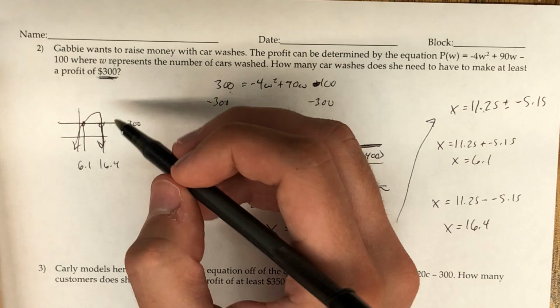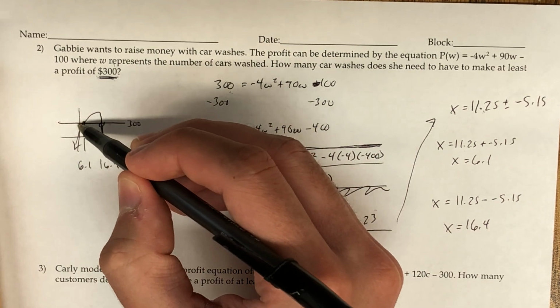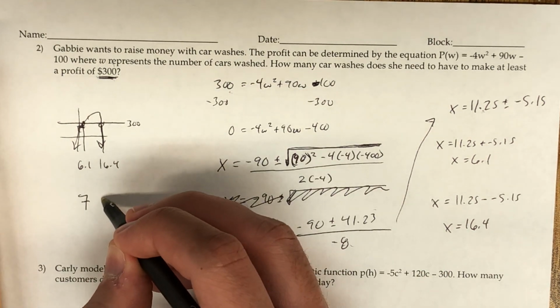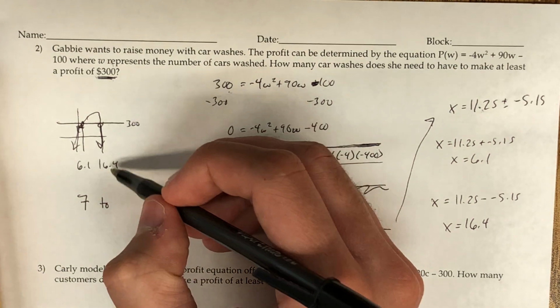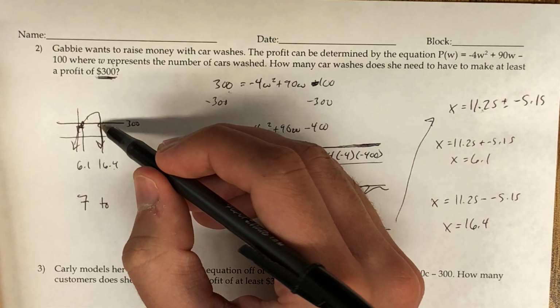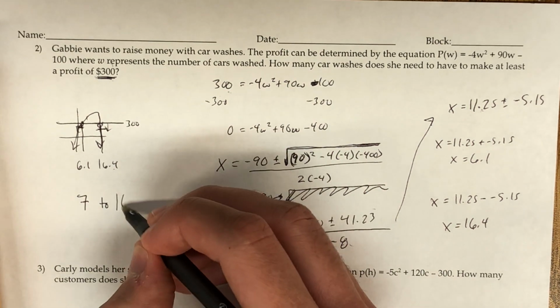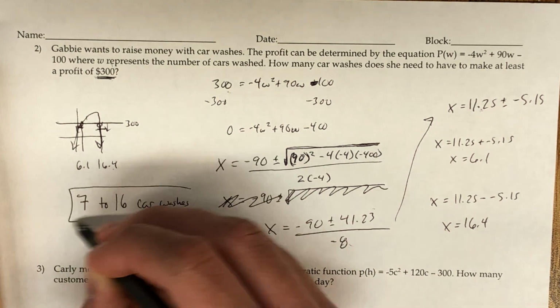So again, let's think about how we round. If we round down on 6.1 to the left, that means we're going to be touching below this line. So we want to round up to 7 because you don't give a fraction of a car wash. Same over here, we don't want to round up because that'll push us below 300. So we round down to 16. So 7 to 16 car washes.